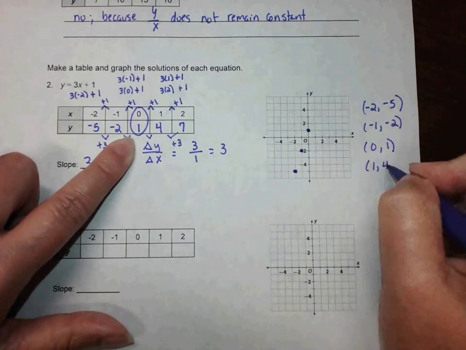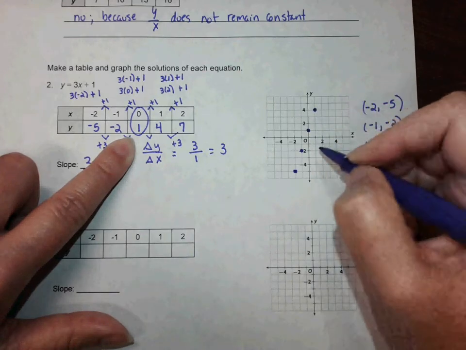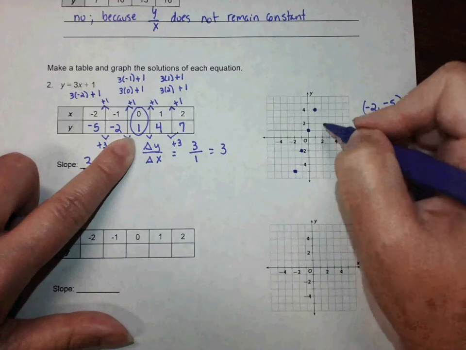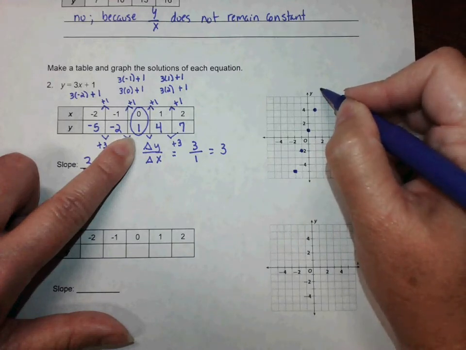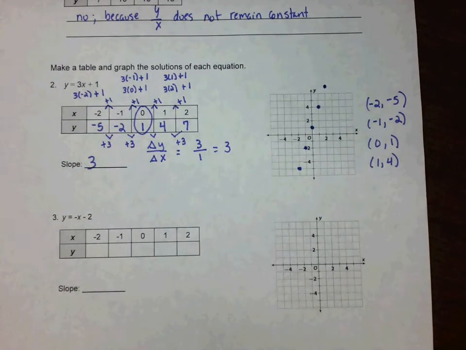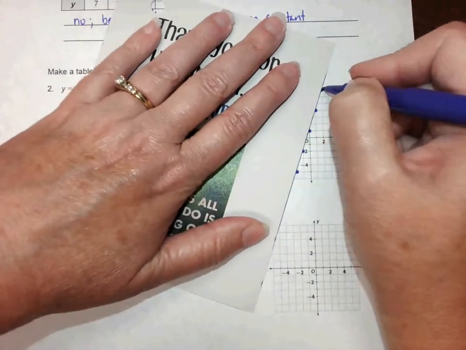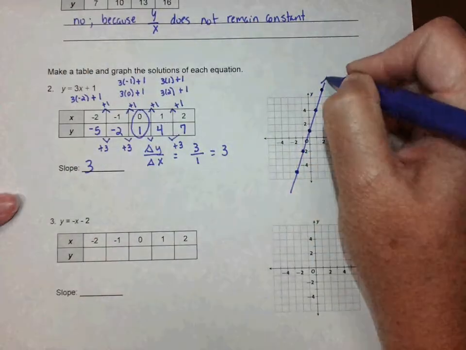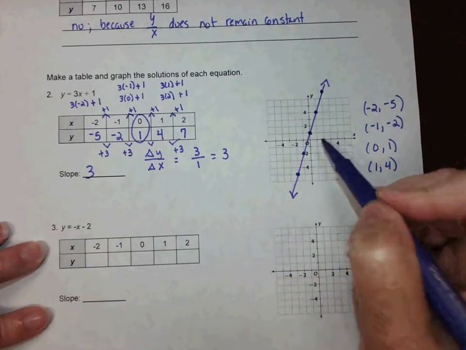1, 4, go over 1 and up to the 4, and over 2 and up to the 7. 5, 6 is going to be up here somewhere, right about there. And I should get a straight line. Yep. There's the graph of this line. Okay. It's non-proportional because it doesn't go through the origin.